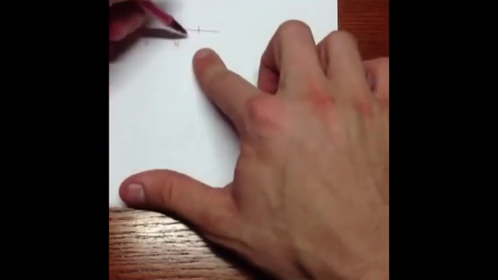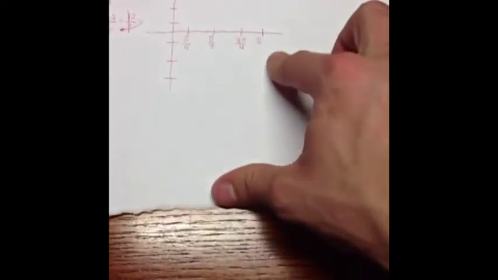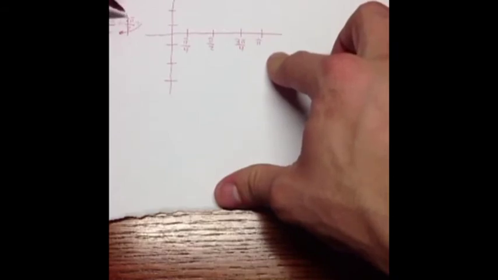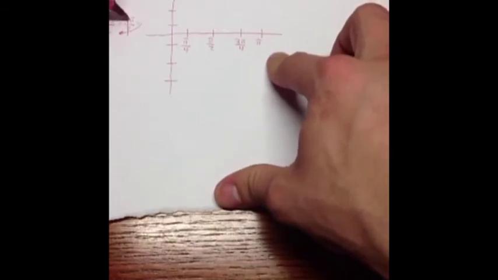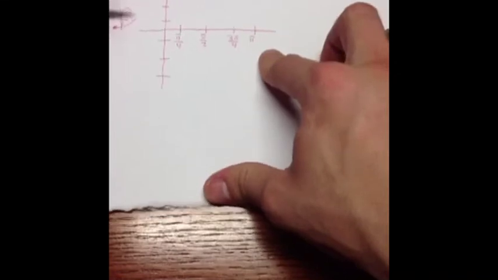And then our fourth one is simply just going to be our period, which we got from finding 2 pi over b, which came out to just be 2 pi over 2, which is just pi, right there.